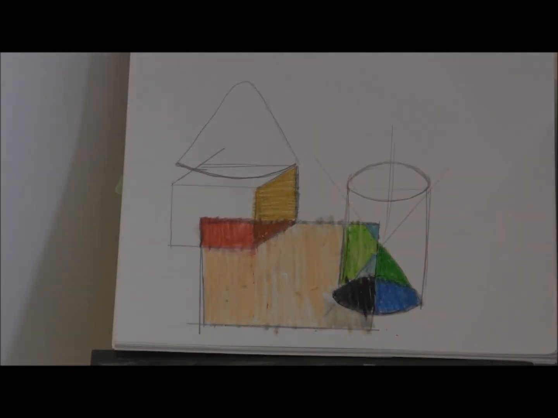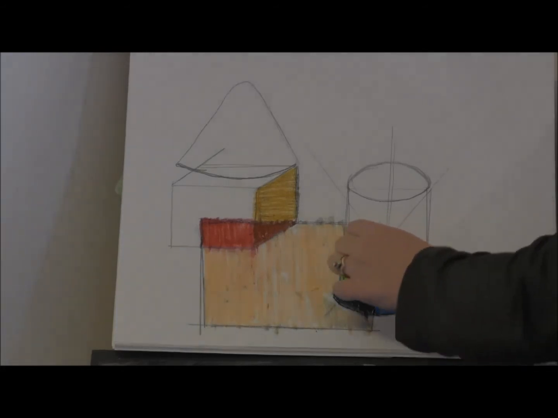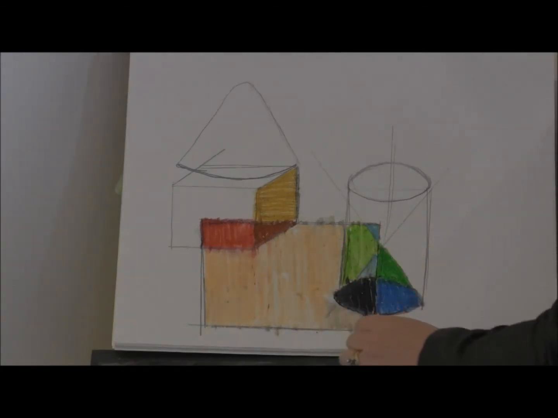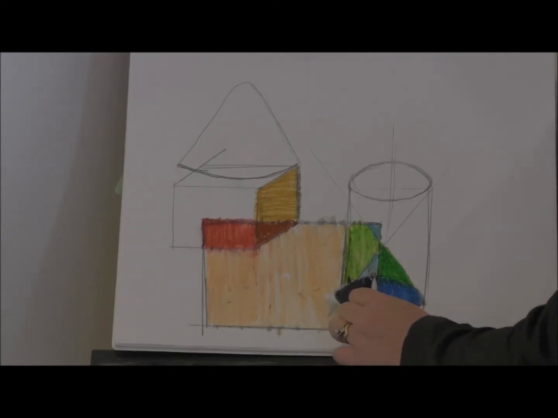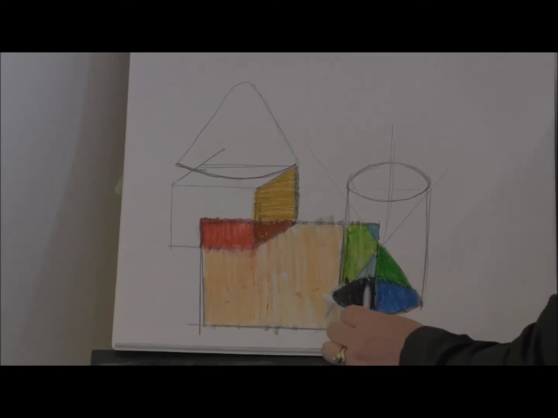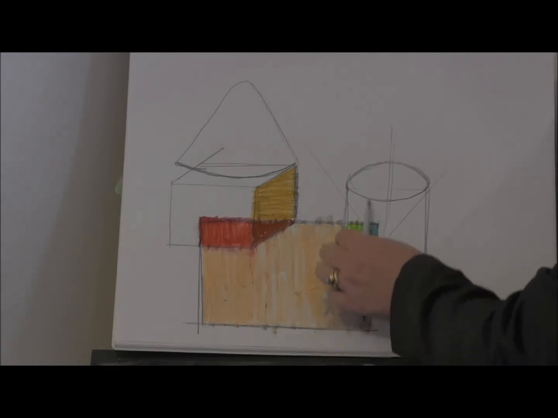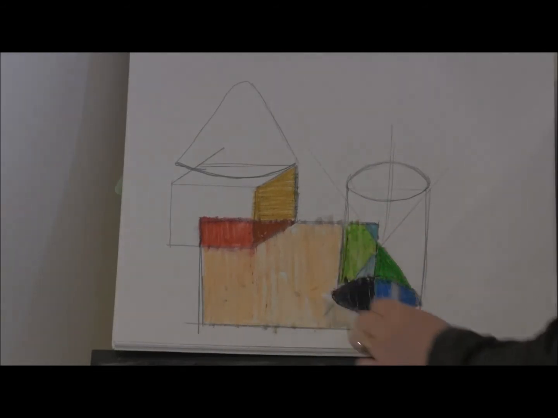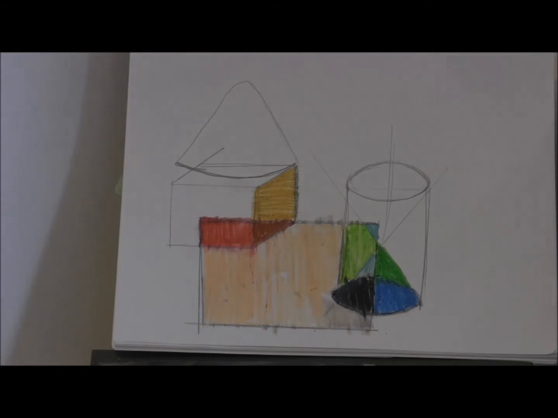It was drawn three-dimensionally, but as the shapes overlap, and we treat each shape that overlaps as a flat pane of color, it flattens out the shape, takes away the object, and creates non-objective abstract art. And that's one way you can create abstract art.